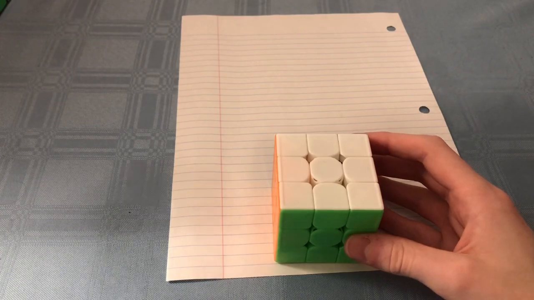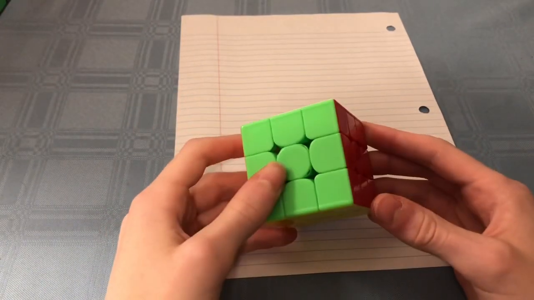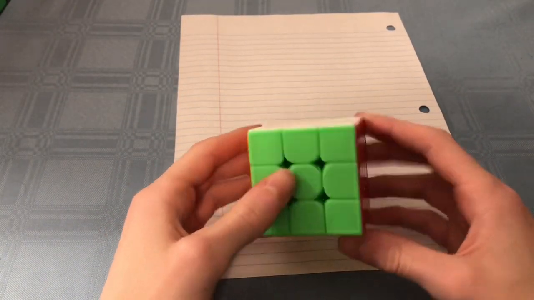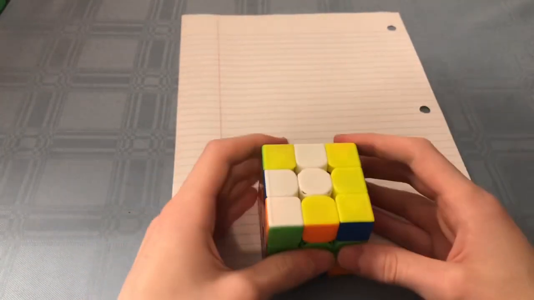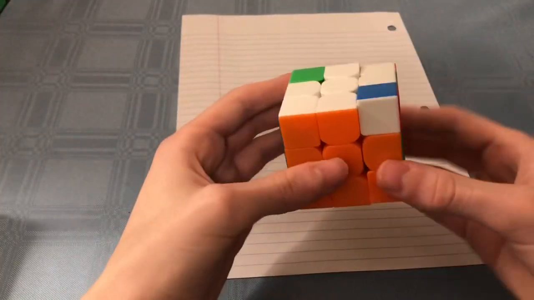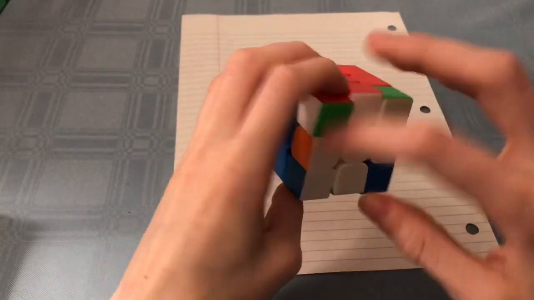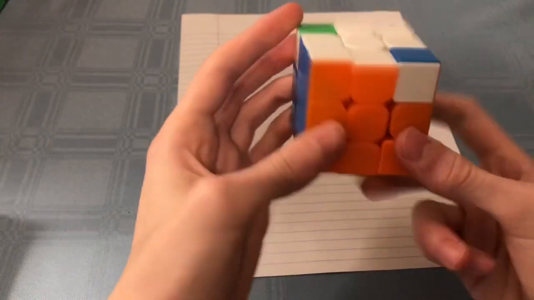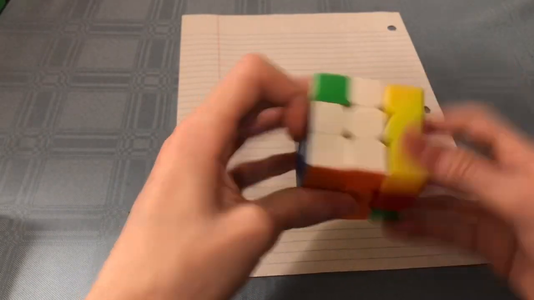Alright, so the second option is building skeletons. This is basically just like normal FMC, where you build up to like a 3C or maybe 3E, 3C, and then do insertions, except this time blocks are easier.